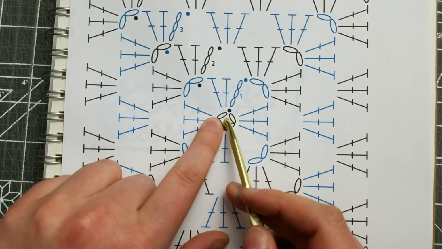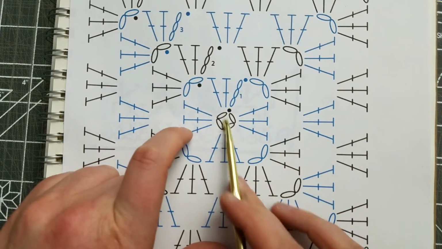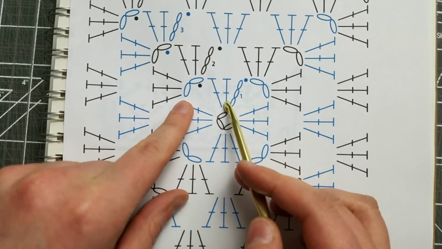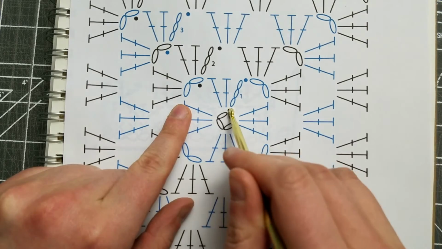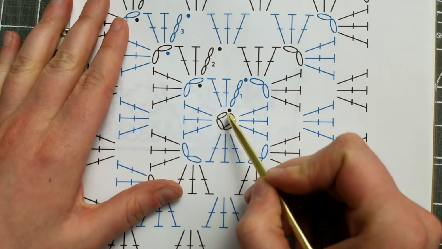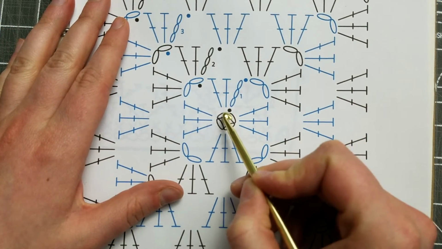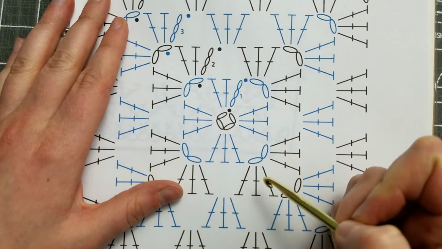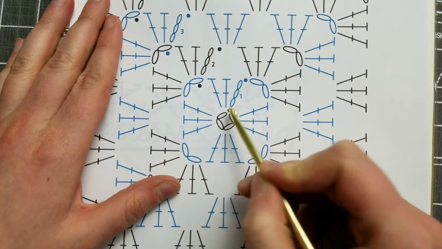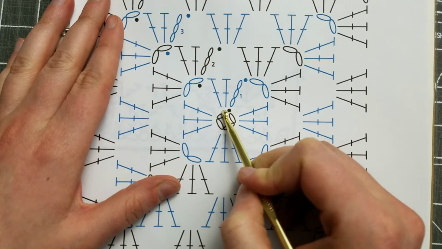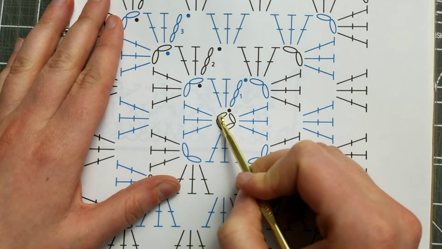So if you see a chart and all your stitches are pointing inwards, you're going to start in the middle. You can see here in this chart, we've got 1, 2, 3, 4 little ovals. That's 4 chains. And then a dot. That's a slip stitch to make a circle.